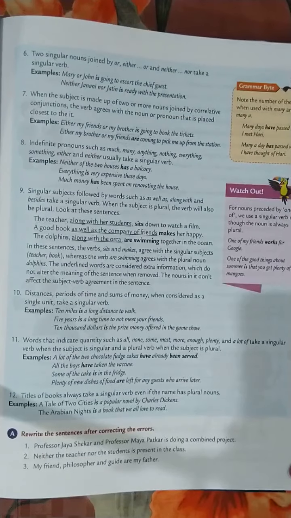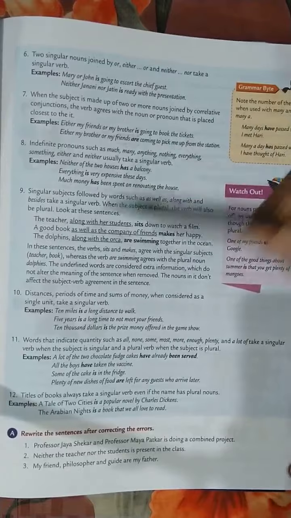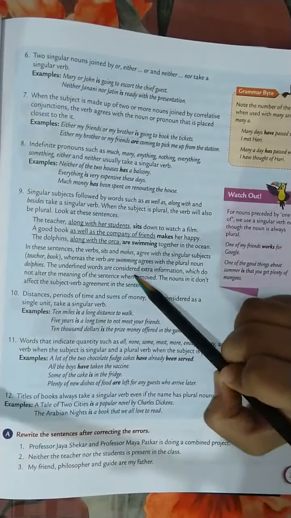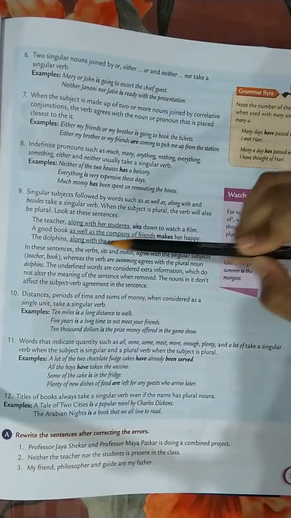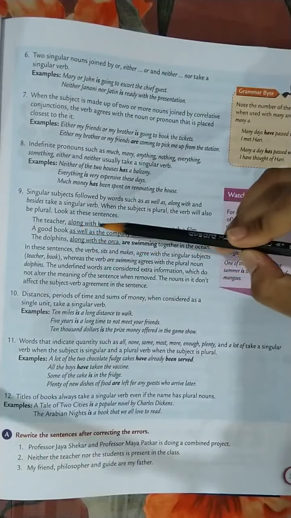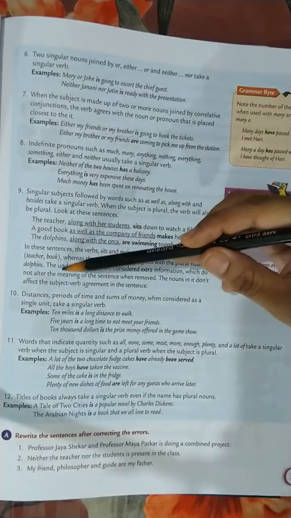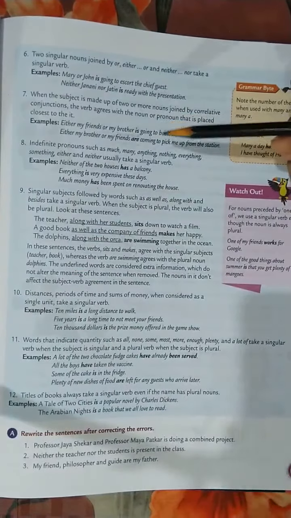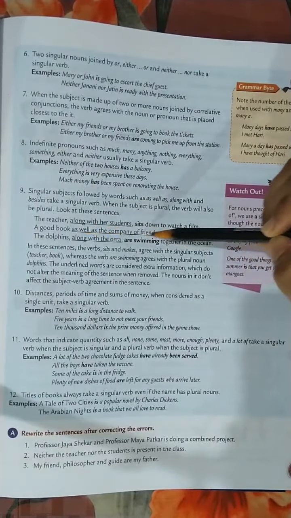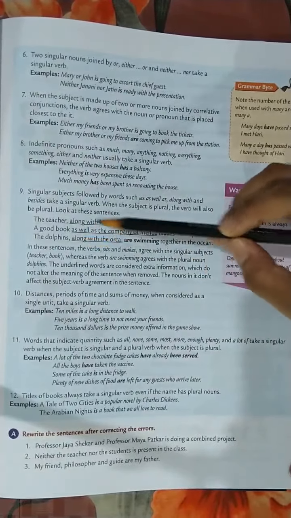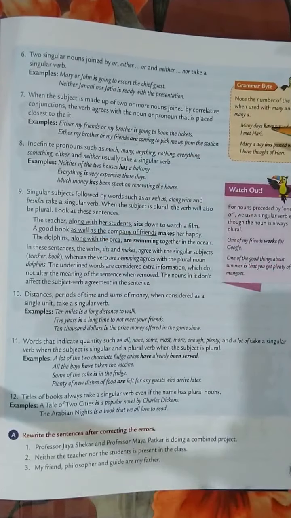Okay, students. Now here it is saying the underlined words are considered extra information. Why are the words underlined? Because they give extra information which does not change the meaning of the sentence. Here, along with her students, as well as the company of friends, along with the orca: these underlined words are extra information.